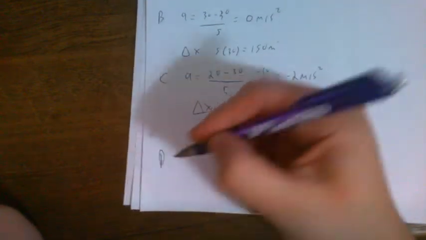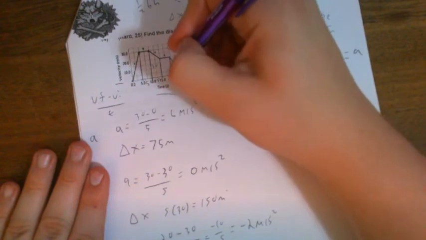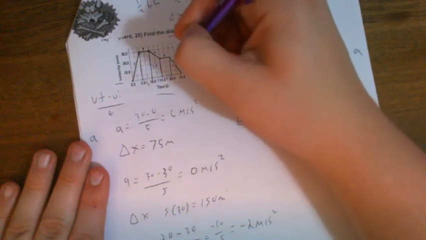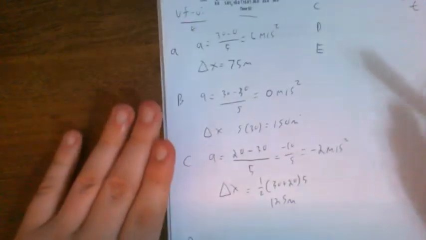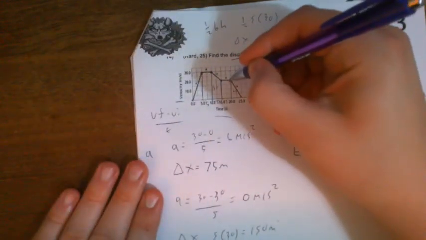Okay, so let's look at D next. D, we go up here, there's D, there's 5 here, this height is going to be 20, that looks like a rectangle to me. And then finding our slope, we go from 20 to 20 again.